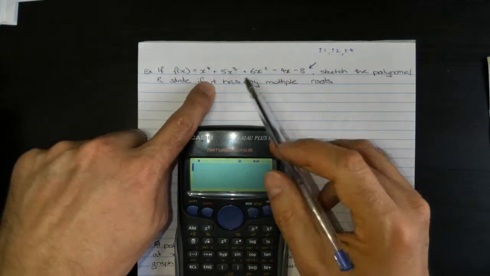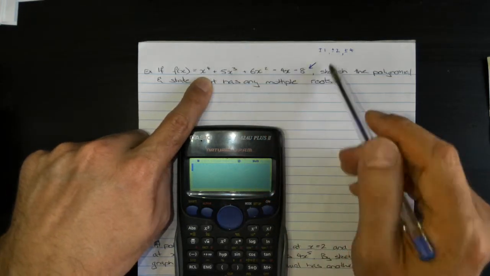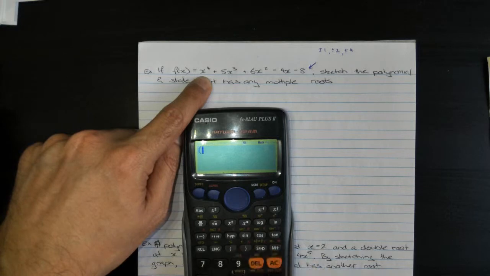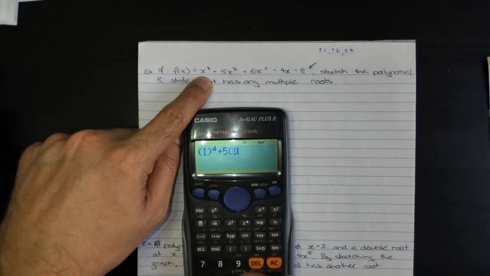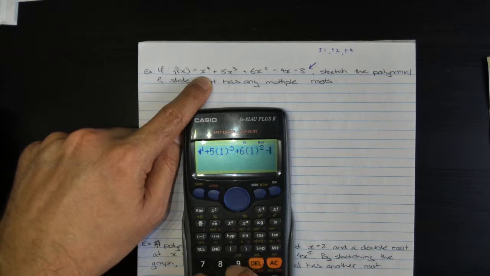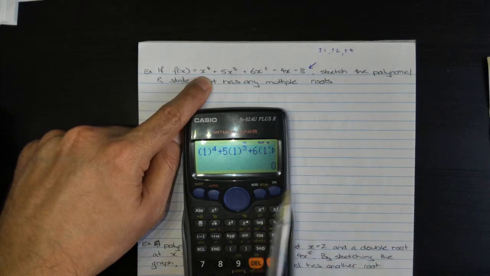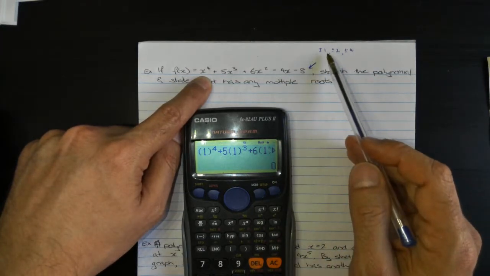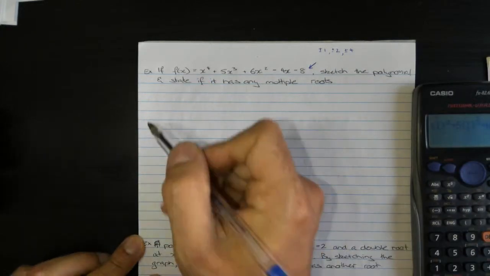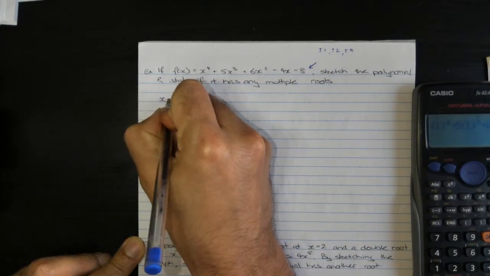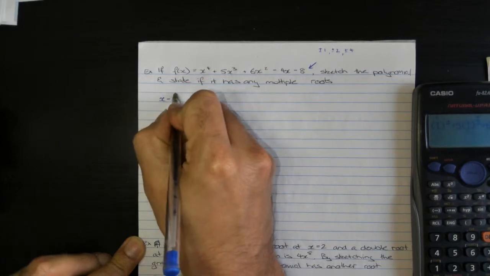And so we're going to test it by subbing in, let's say, x equals 1. So 1 to the power of 4 plus 5 lots of 1 cubed plus 6 lots of 1 squared minus 4 lots of 1 minus 8 gives me 0. So therefore p of 1 is a root. So we should be able to divide this by x minus 1.